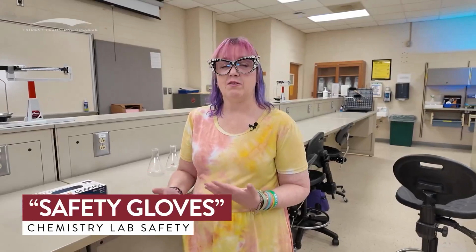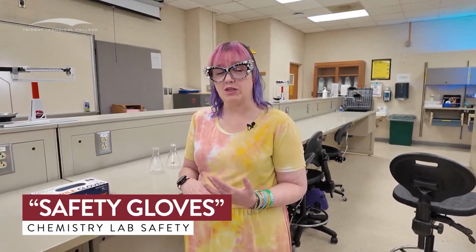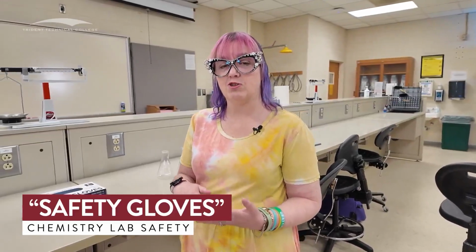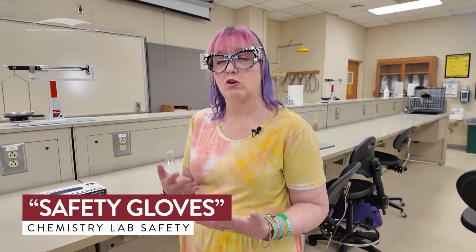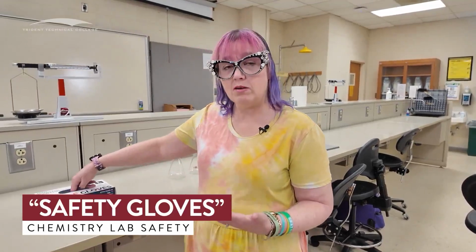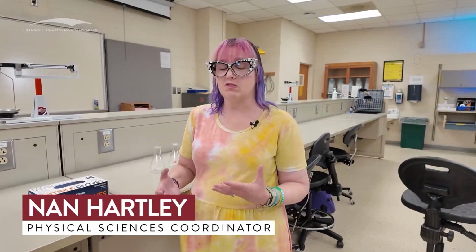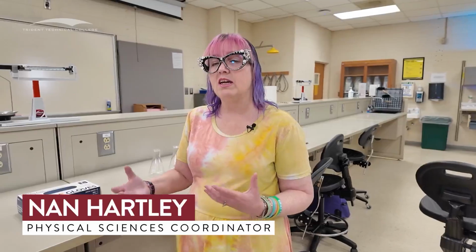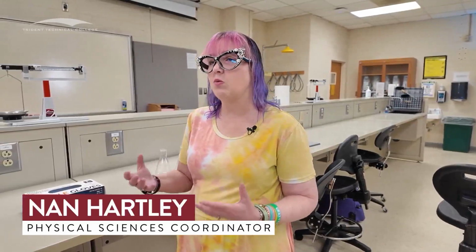We've got a couple of experiments where we specifically need to be worried about our glove protocols. Those experiments are the solution concentration, the titration standardization, and the titration for the vinegar concentration. For those experiments, it's absolutely necessary that we wear gloves for the entire experiment. For the other experiments, gloves are recommended, but not necessary. It's never that we don't want you to wear them, but you don't have to wear them for the other experiments.